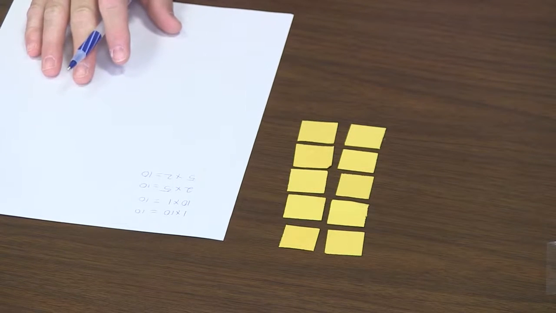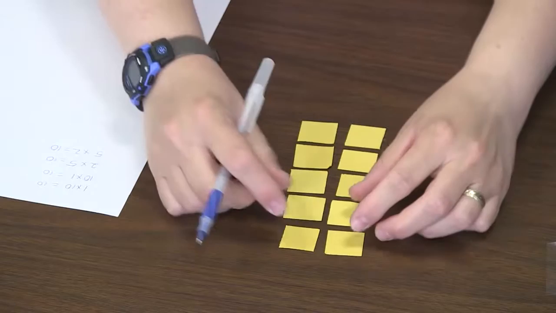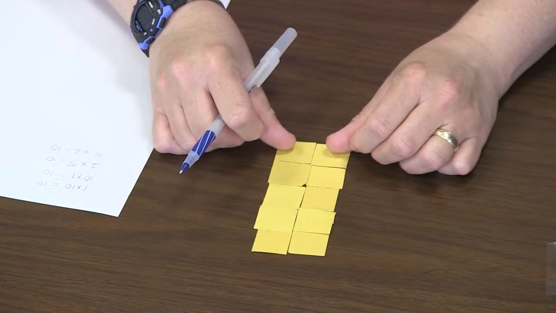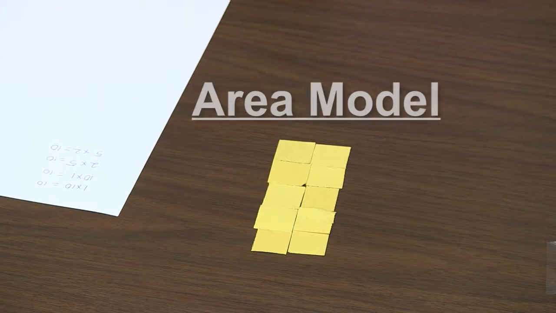If we take our squares and squish them all together, we still have an array. Let's squish them together. It's still rectangular and it's still an array, but this time we call it an area model. An area model is just a special kind of array to help us find the area of a shape.